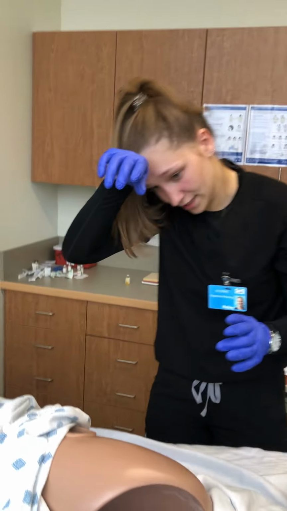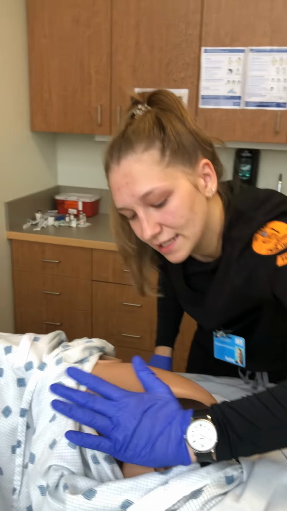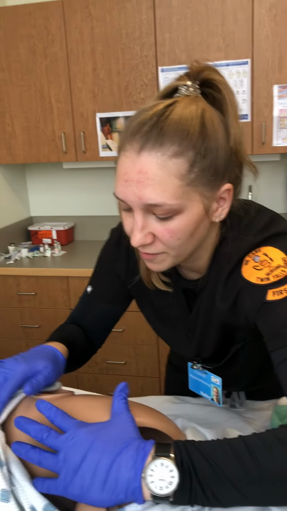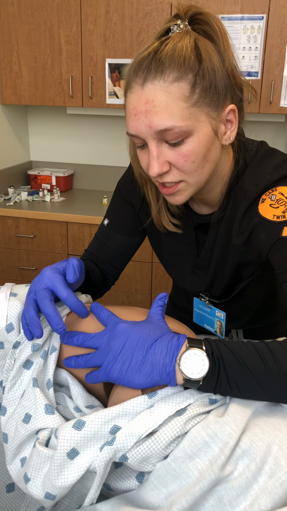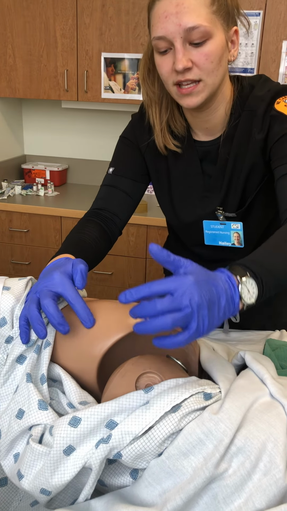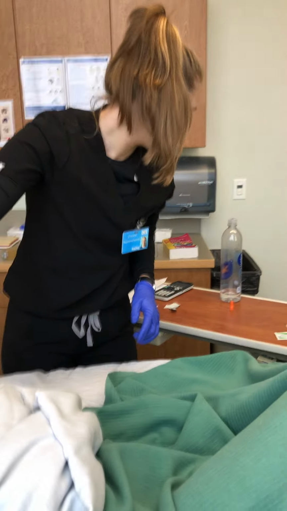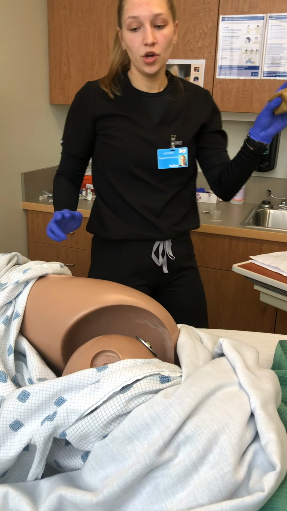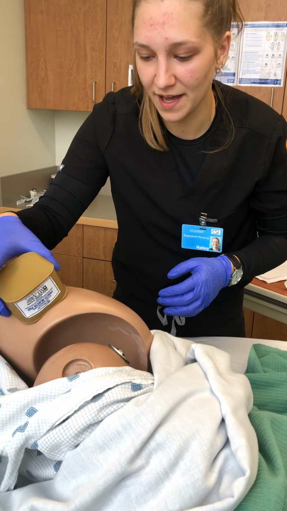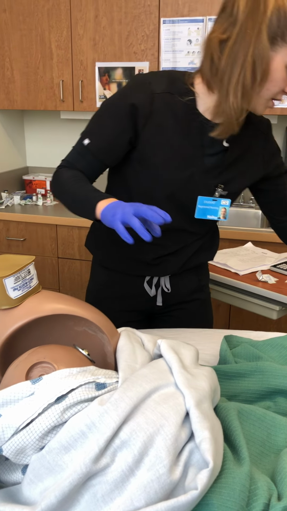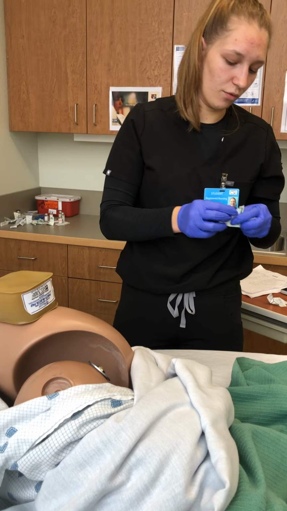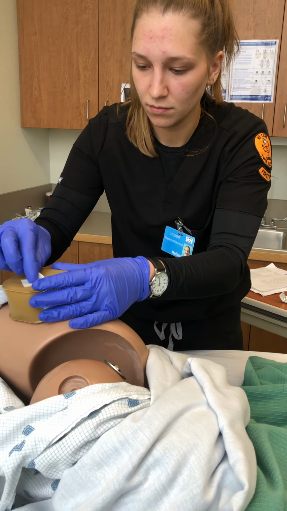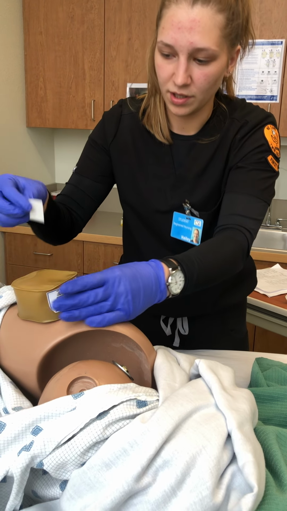To find this, I'm going to put my hand down on the hip bone and find the top of the iliac crest with my middle finger. Spread my fingers out wide, and I'm going to be administering it right here where this big, nice muscle is on her. So I'm going to mark that place. I'm going to grab my alcohol pad, wipe this down, and let that dry.